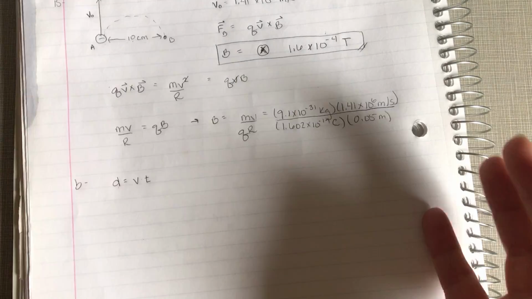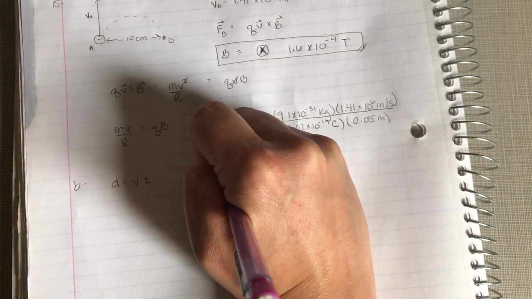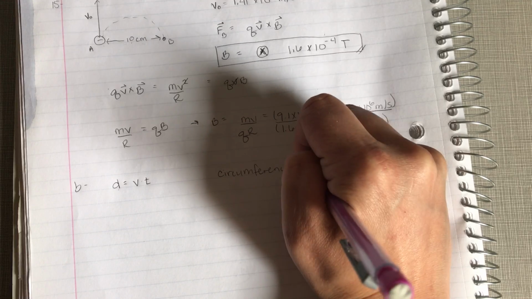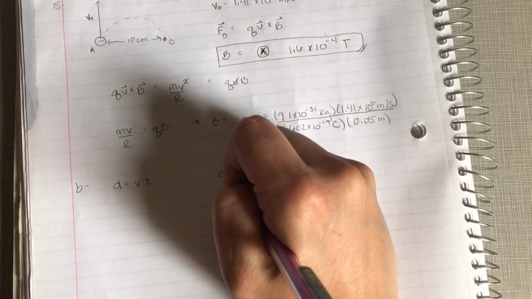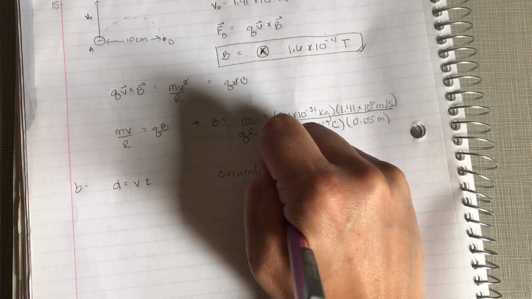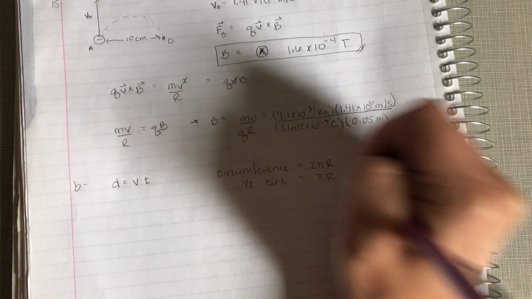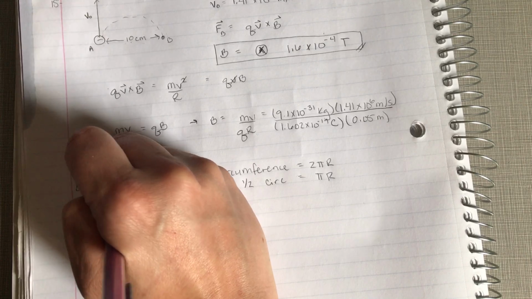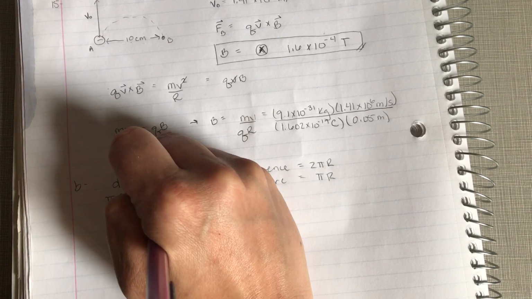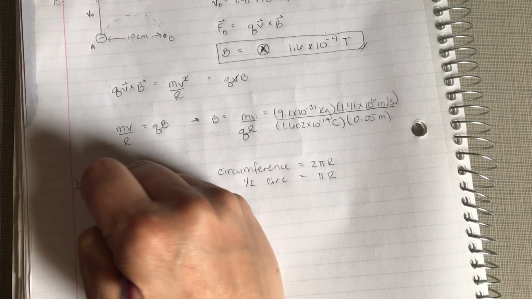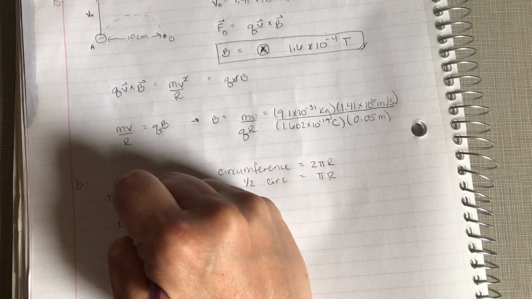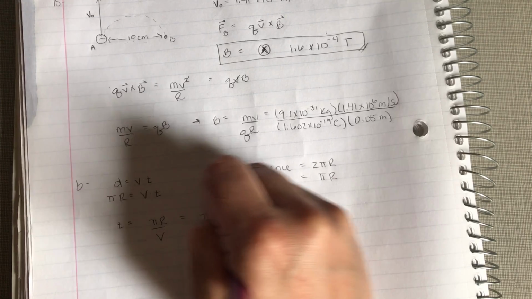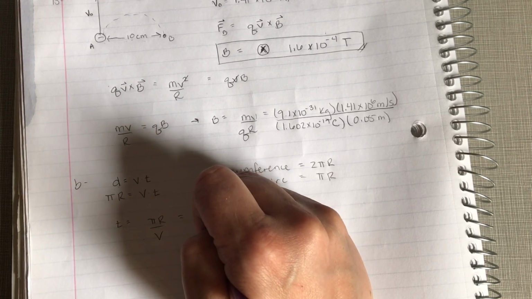The circumference of a circle is 2 pi r. We're only going half of that, so our distance that we're traveling is pi r. So pi r equals velocity times time. So our time is pi r over v, pi times 0.05 meters over our speed, which didn't change.